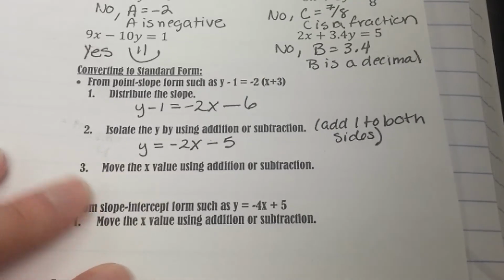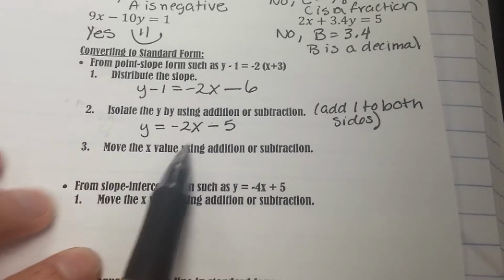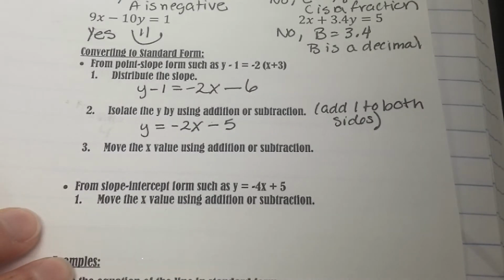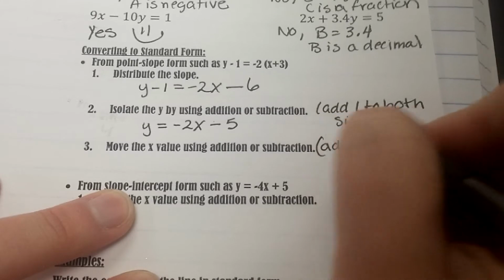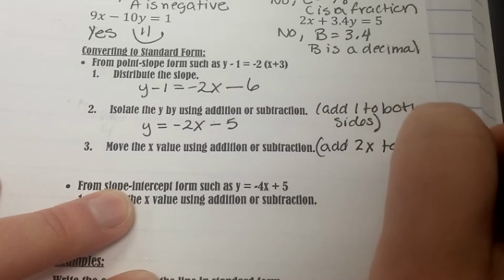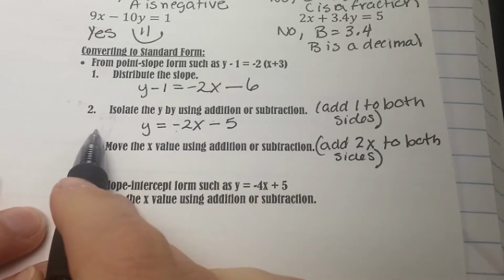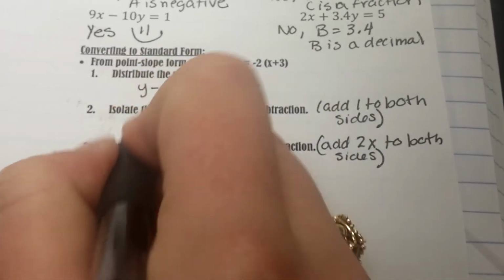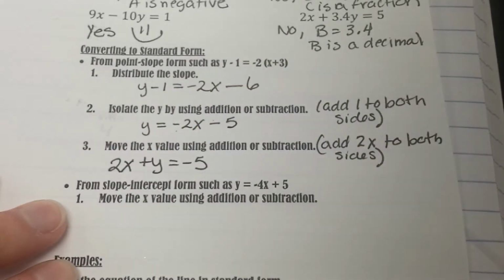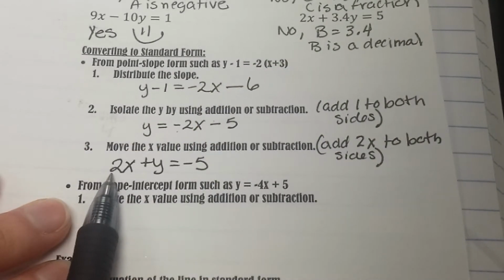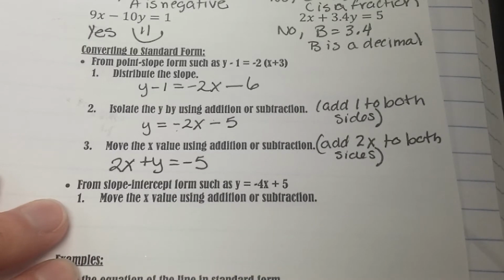All right. Number 3, we move the x value using addition or subtraction. So we're going to move the x value over here. So in this case, we're going to add 2x to both sides. And when I do that, I end up with 2x plus y is equal to -5. And I'm now in standard form. I have A is 2, B is 1, it's that hidden coefficient, and C is -5.